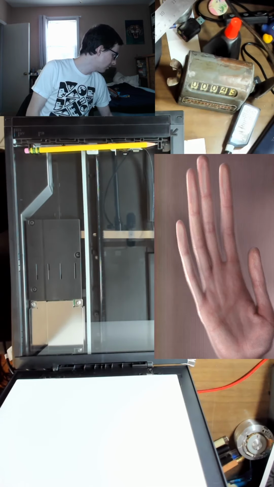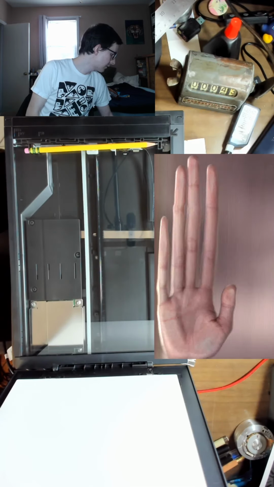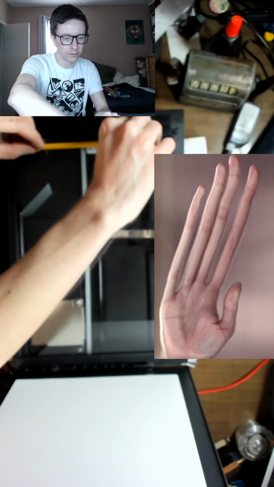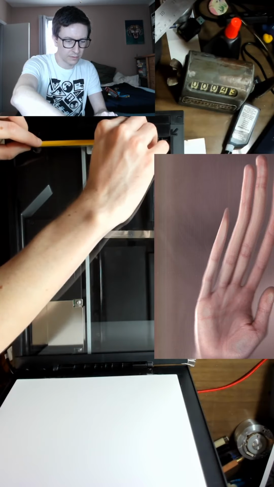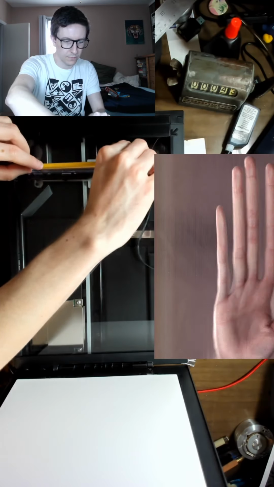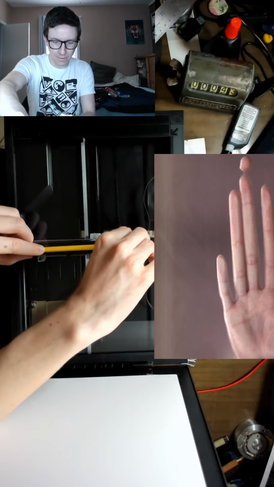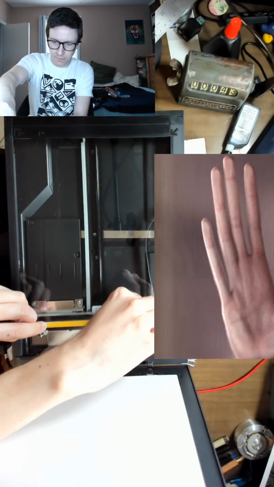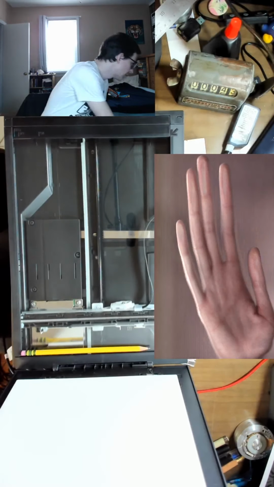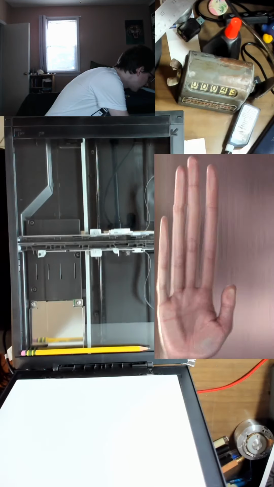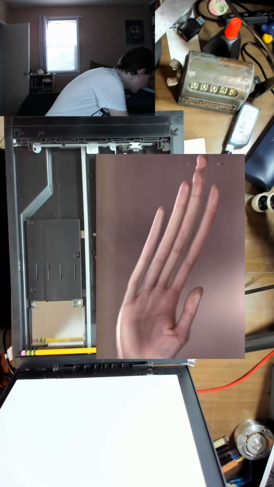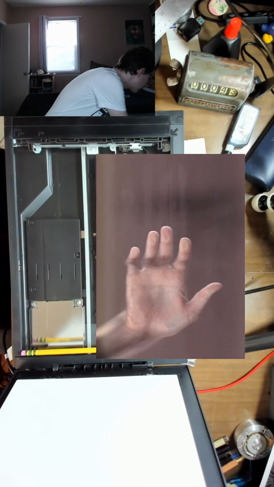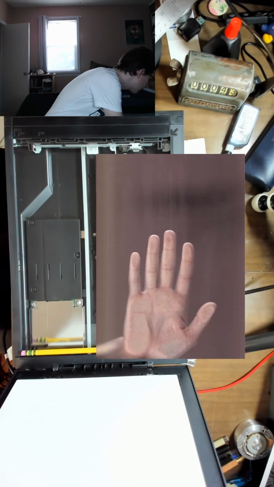Wrong one to open. And I'm just going to go along with the scanning sensor bit as best I can. There's going to be some image manipulation.